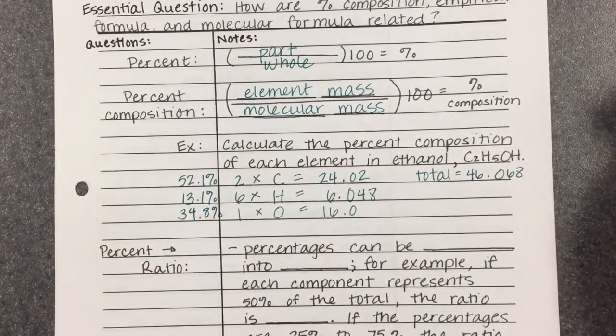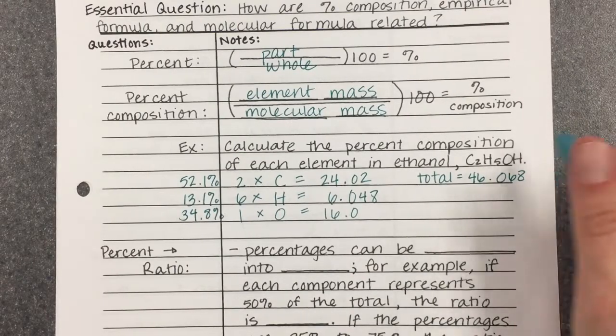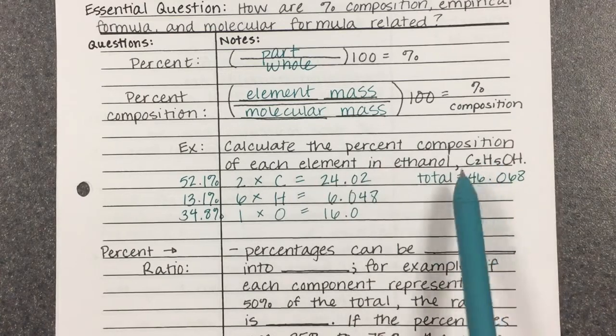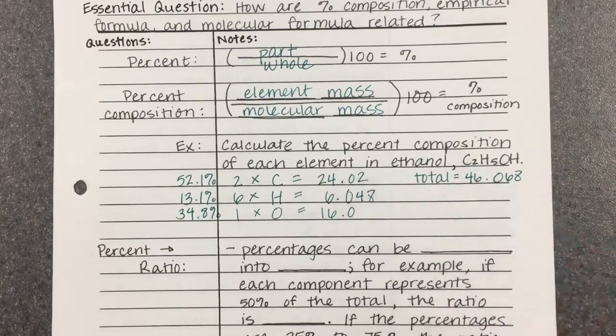And that's going to be the percentage of oxygen. So it's a very simple process to find percent composition. It's just the element mass, and you have to take into consideration any subscripts, okay? So the element's mass divided by the molar mass of the entire compound, okay?